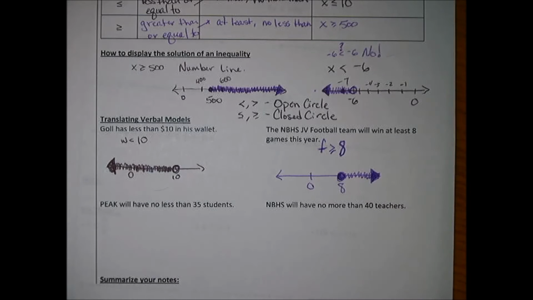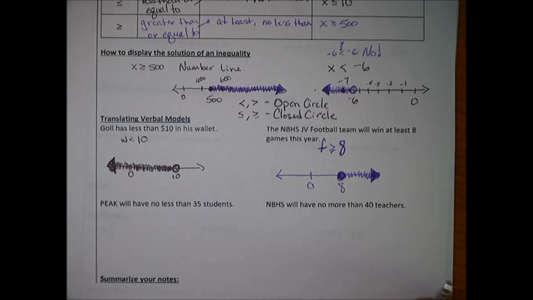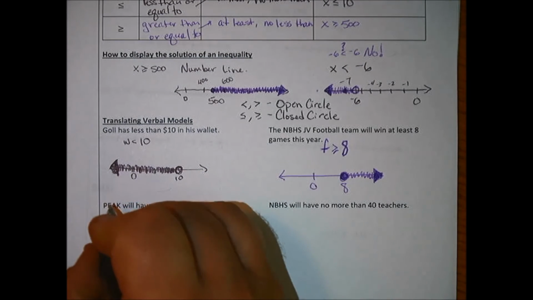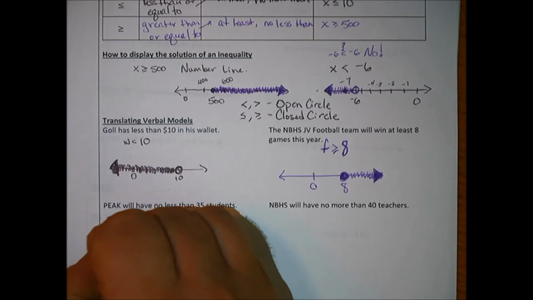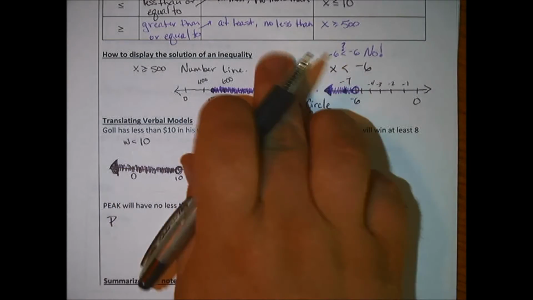Welcome back. Hopefully you had a chance to get those done. This next one says that Peak will have no less than 35 students. No less than is another greater than or equal to phrase.